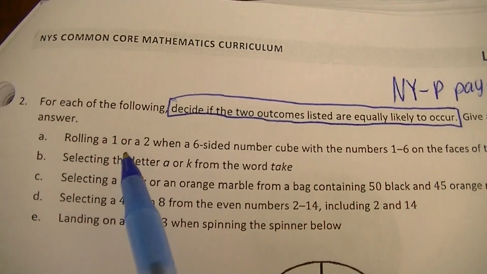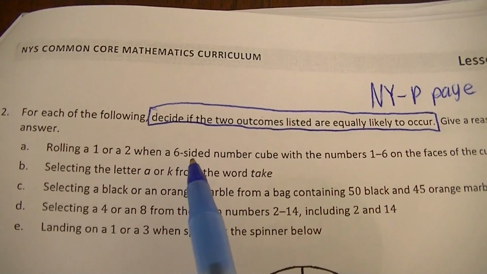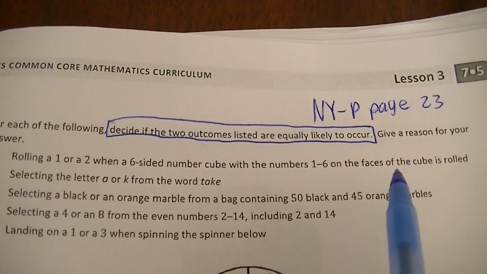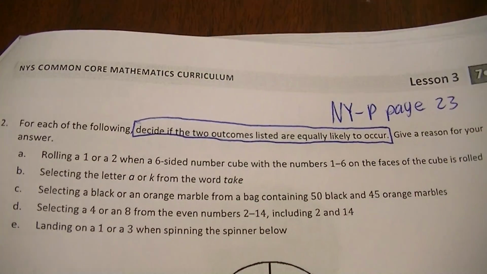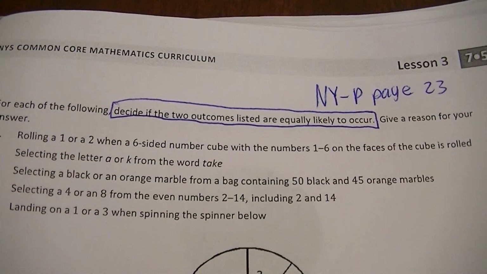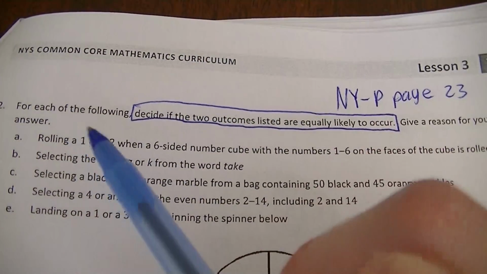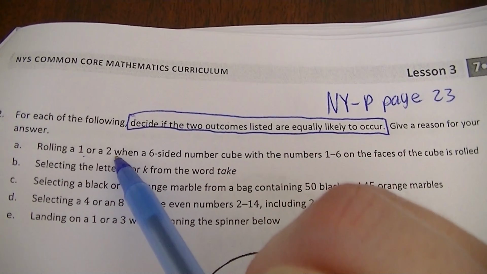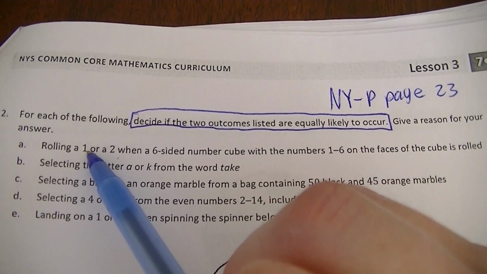So rolling a 1 or 2 when a 6-sided number cube with the numbers 1 through 6 on the faces of the cube is rolled. So I want you to think of just like a dice, okay? A die. And numbers 1 through 6 are on it. And I want to know what's the probability of rolling a 1 or a 2. Okay? What's the probability of rolling a 1?